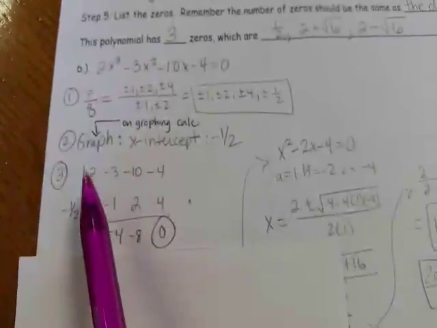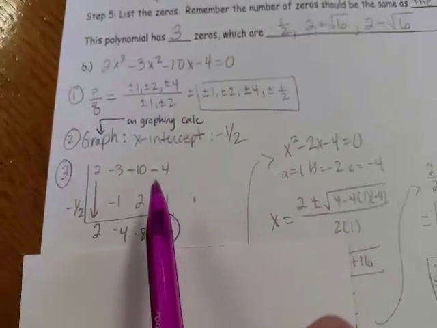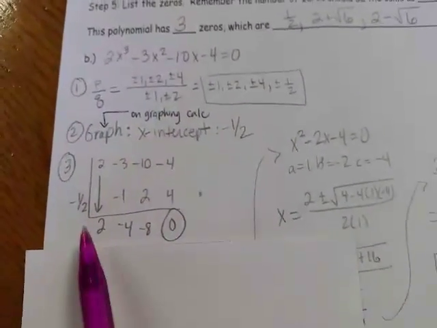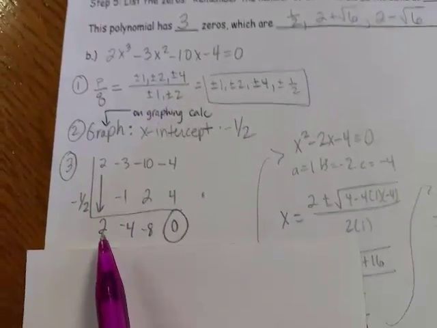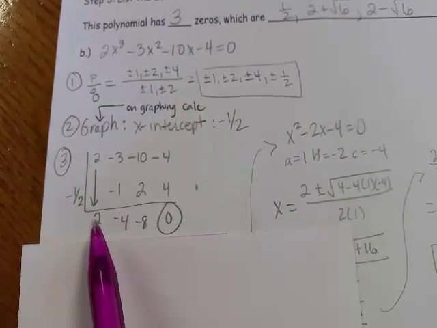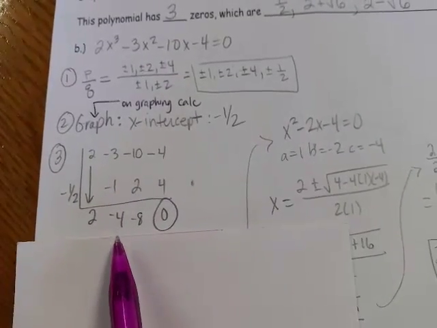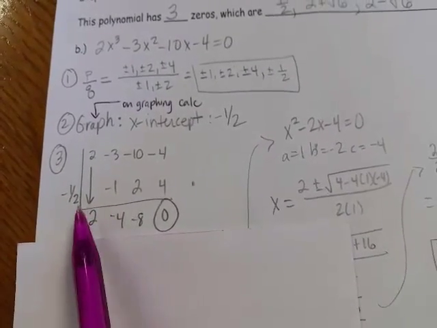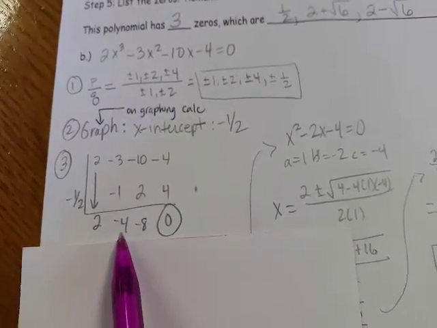Alright, and so I'm going to plug that in using synthetic division. So I'm going to line up my coefficients. So 2, -3, -10, -4. I don't have any missing. I'm going to check to see if -1/2 is an x-intercept. So I bring down the 2, and half of 2 is 1. Because it's negative, it'll be -1. Add straight down. -4. Half of -4 is 2. Because this is negative, it'll be -2.